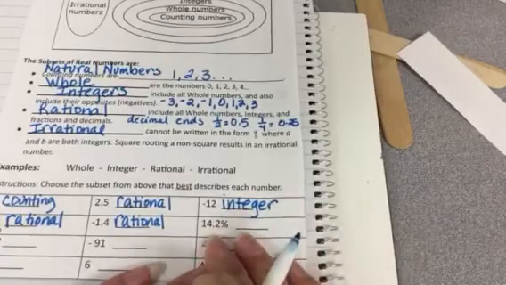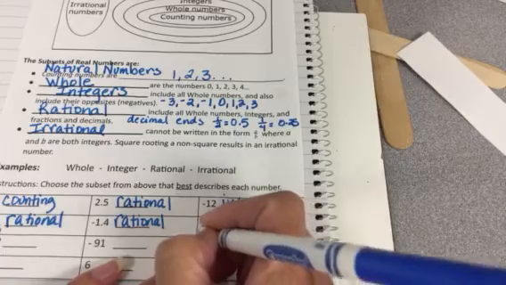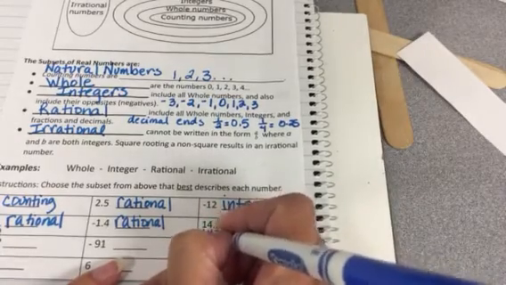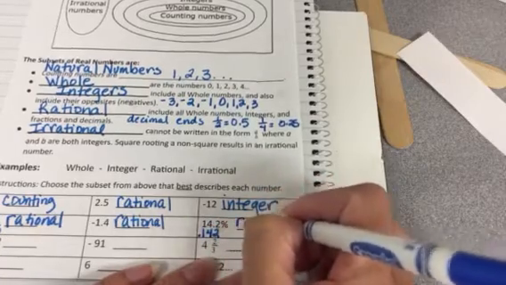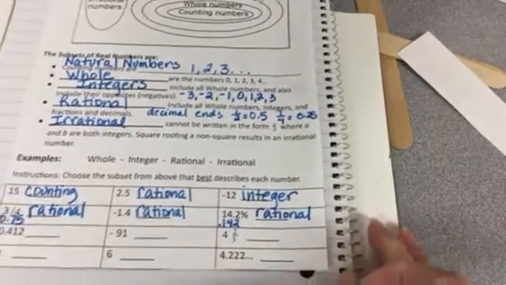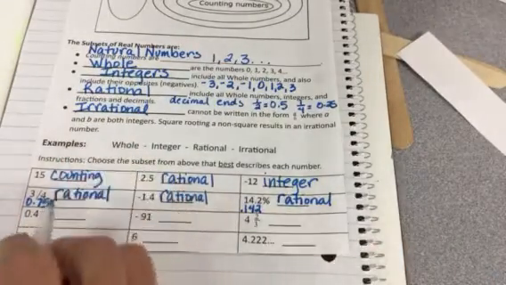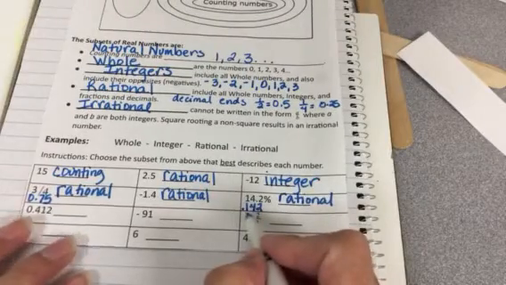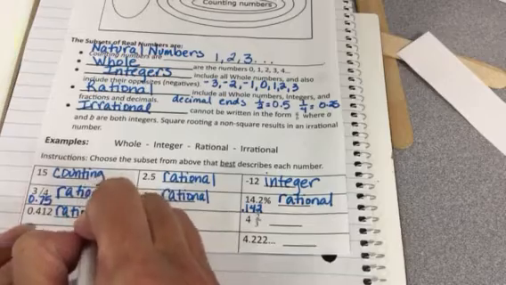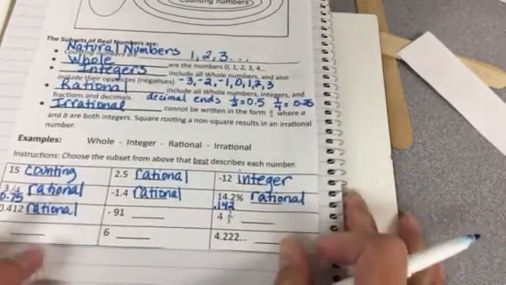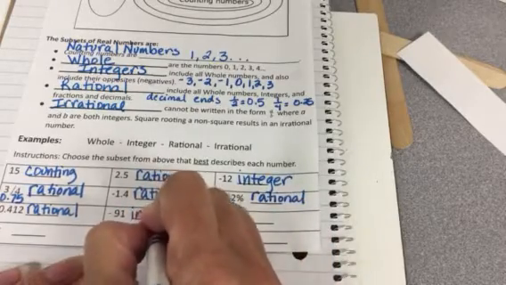And 14.2%, if we change that to a decimal, it's 0.142. That is a decimal that ends. That would be a rational number. 0.412, just like we wrote here. Well, not just like, because the number is opposite, but this is also a decimal that ends, a rational number. Negative 91, that would be an integer.